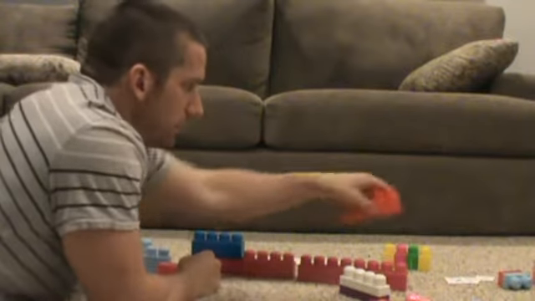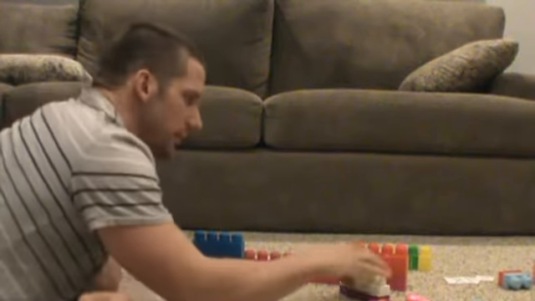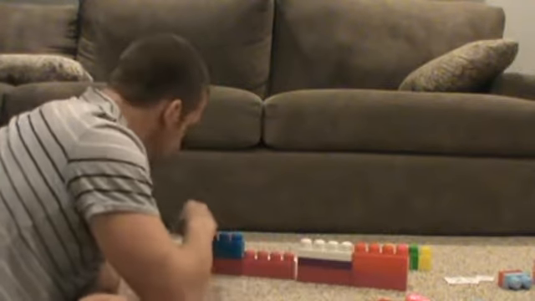Just me in my basement with my building blocks, building things in my basement.